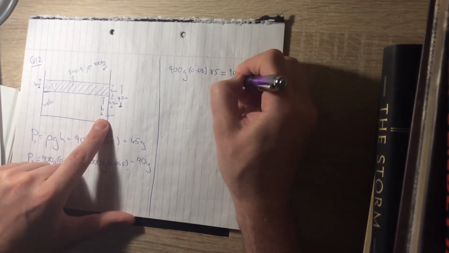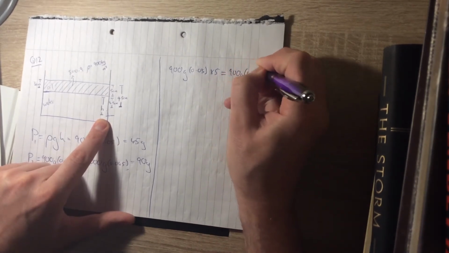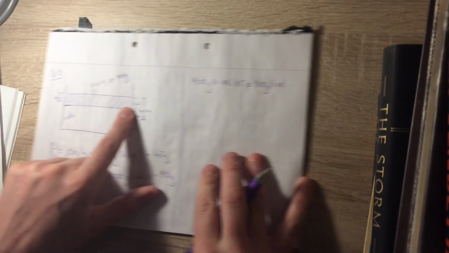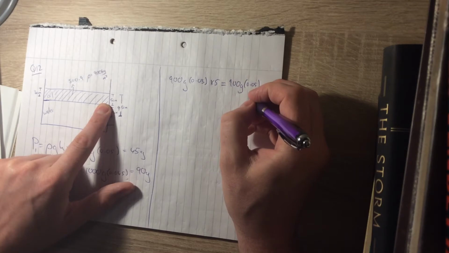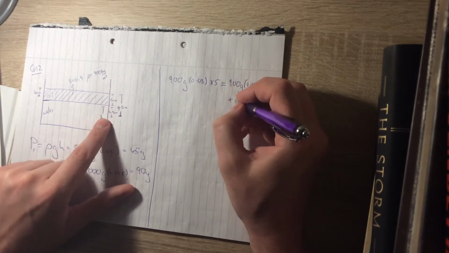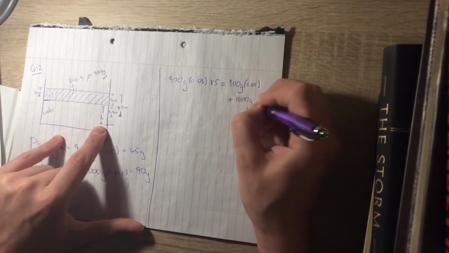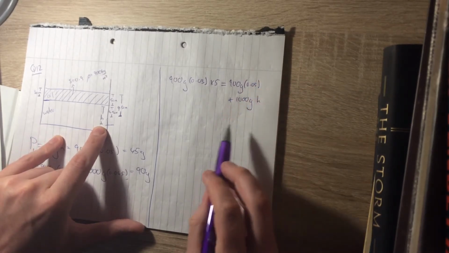Okay, so that's going to be 900 g times 0.05, you've got the original 5 centimeter layer of oil on the top, plus whatever that depth of water is. That's going to be 1000 g times whatever that depth of water is.